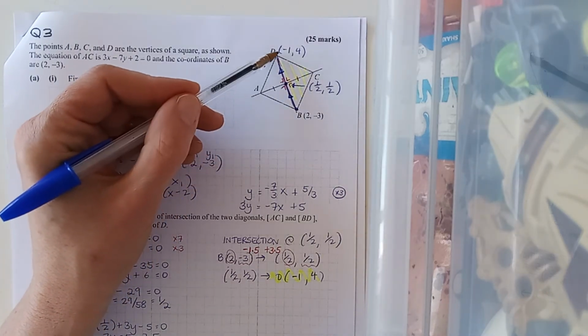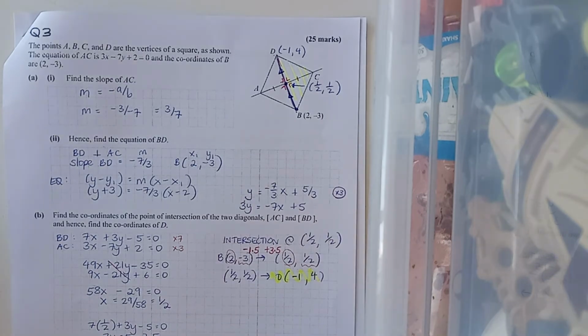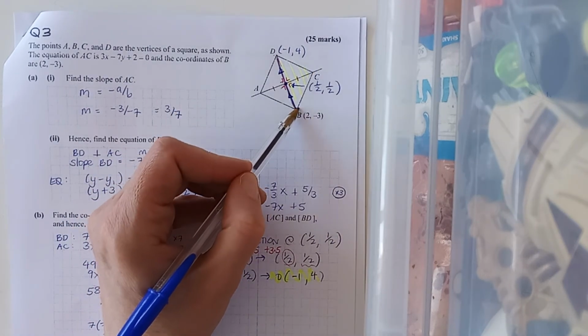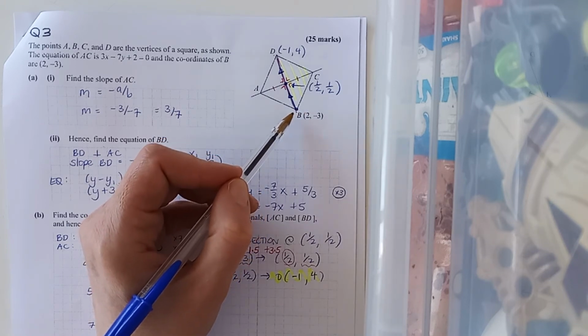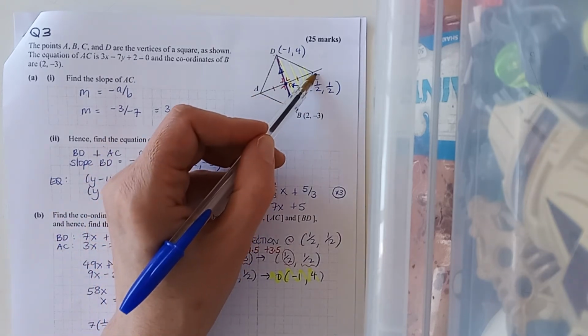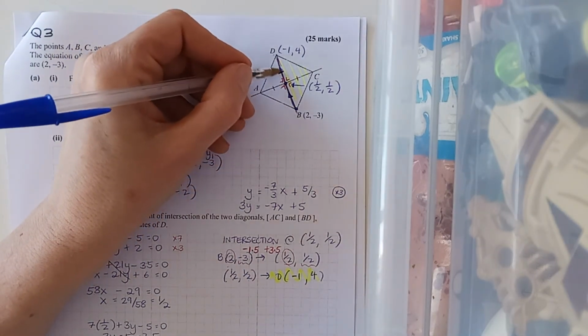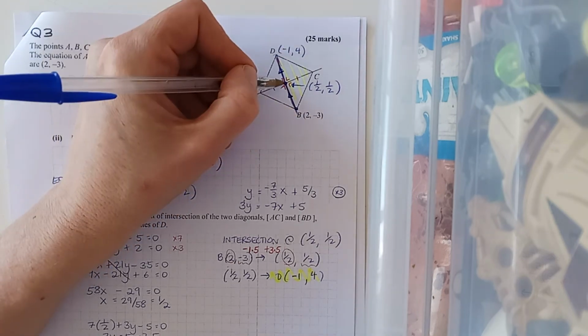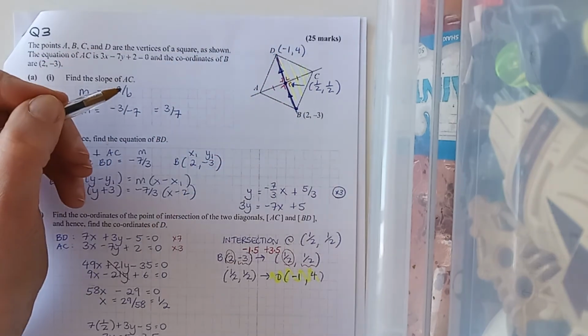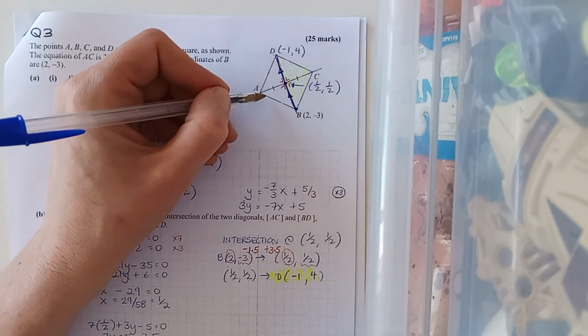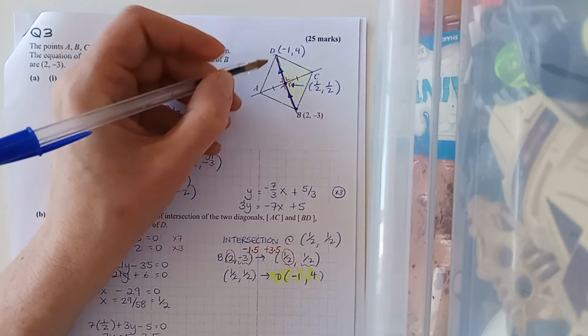Because I don't know any two adjacent vertices of the square, that's why I'm not directly trying to calculate the length of the sides. I just don't have enough information. But what I could do is work out the base of this triangle from B to D and the perpendicular height of the triangle. Now remember what I said before, which was that when I draw the diagonals of a square, they cut each other in half. So whatever BD is, half of that will be this distance from the intersection out to C.